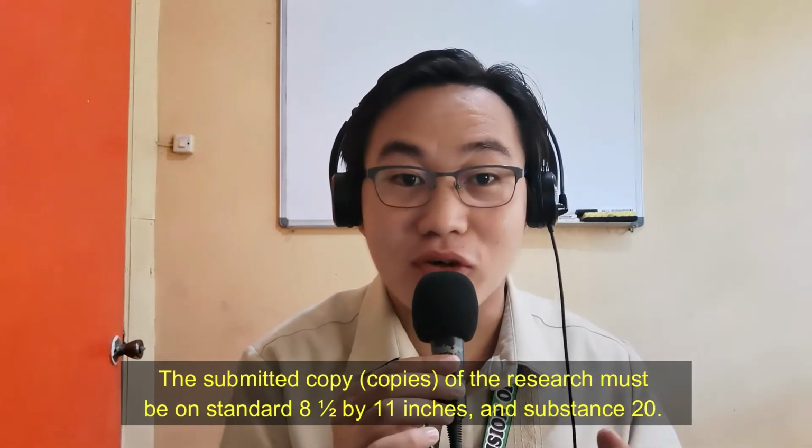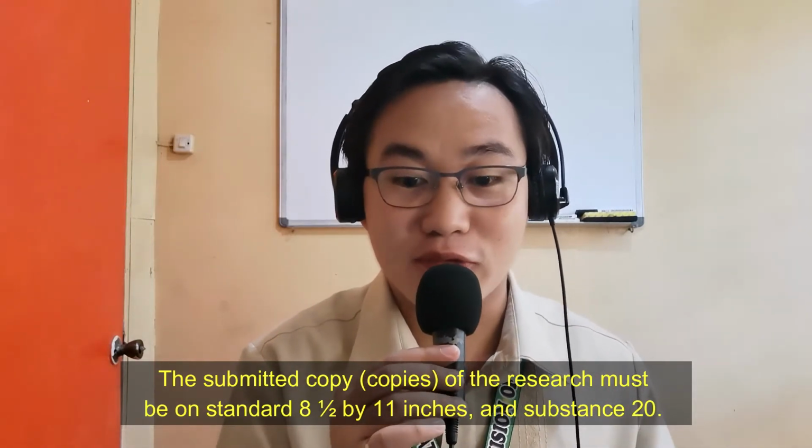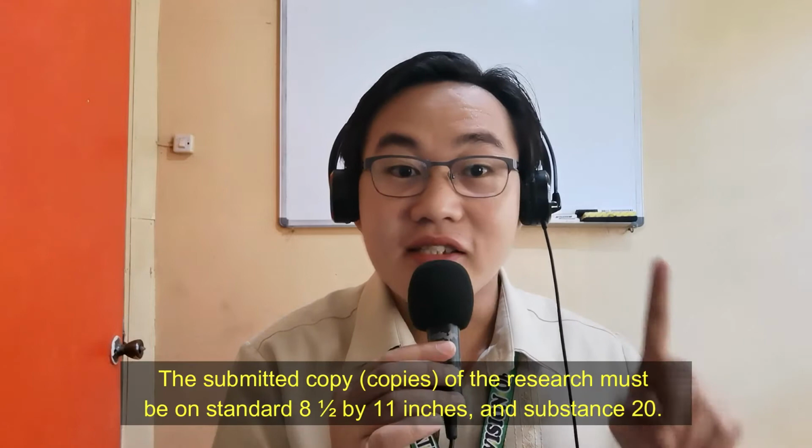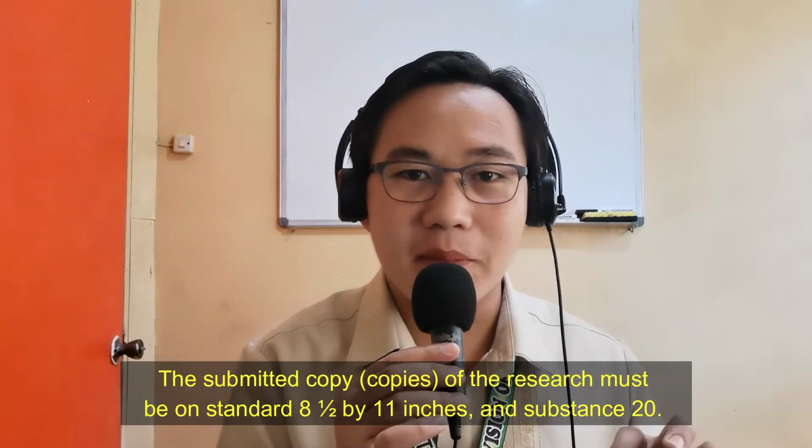Okay, so size niya po ito, makikita po natin ito sa Word, Microsoft Word. Okay, yung 8 1/2 by 11 inches. And substance 20. Ano ibig sabihin pag sinabi kong substance 20? Ito po yung kapal, okay, ng paper na gagamitin natin. Kasi merong 16, 18, so medyo manipis-nipis sila. So kailangan when you print your paper or research paper, it should be nakaprint siya sa substance 20 na papel. Okay, ganun po ang kakapal dapat ng inyong paper. So nakuha nyo po. So in a short white paper, and then substance 20 po siya.